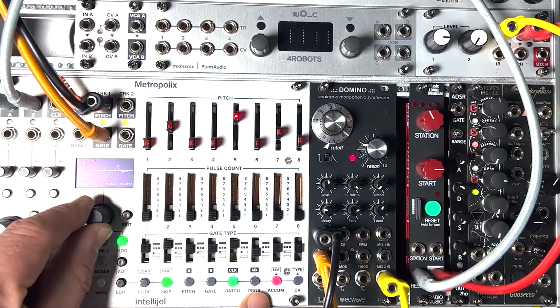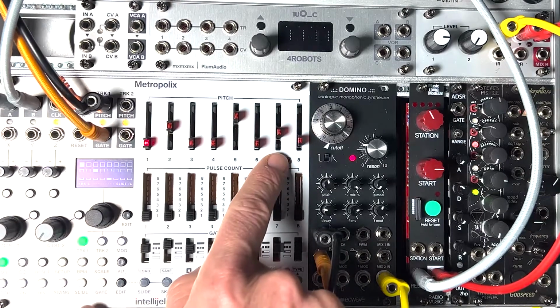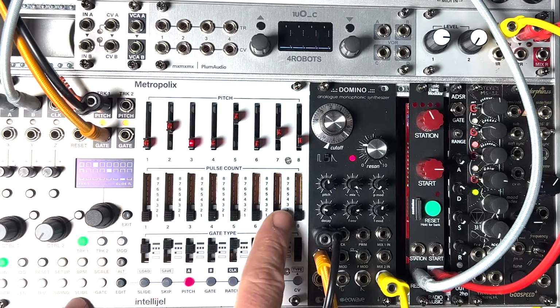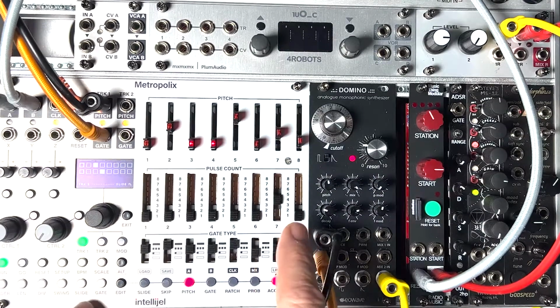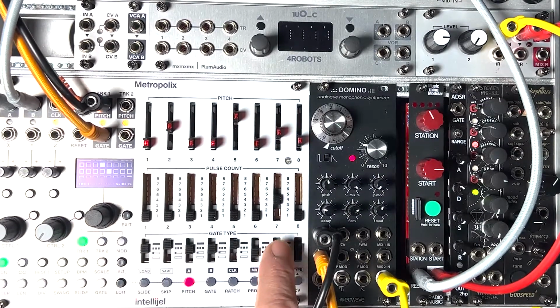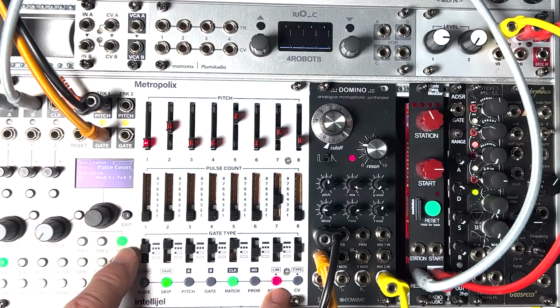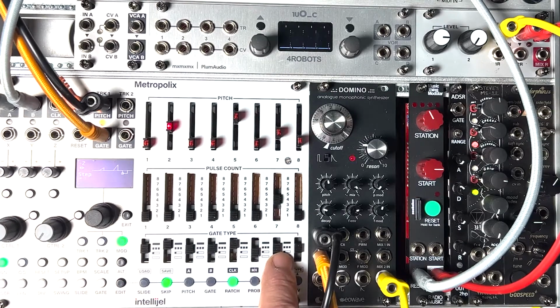Can you go negative? I'm not sure. I guess if I had 4 there. Yeah, so it does. I've set this one to -2, so it's now 2.